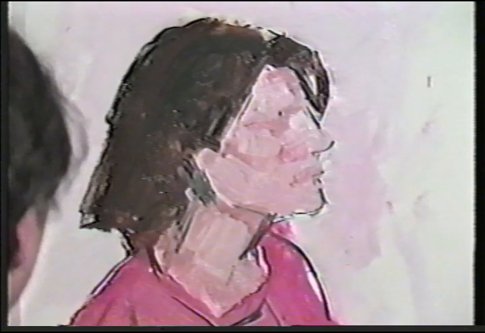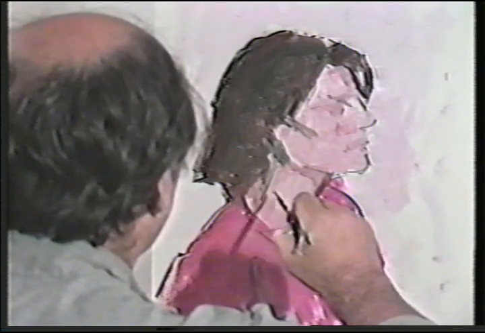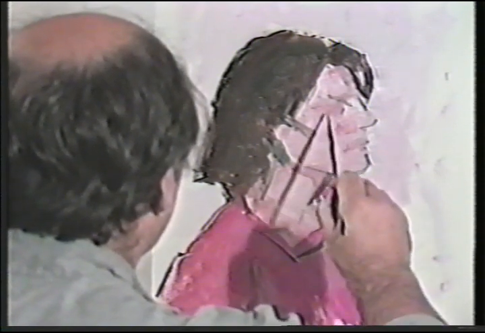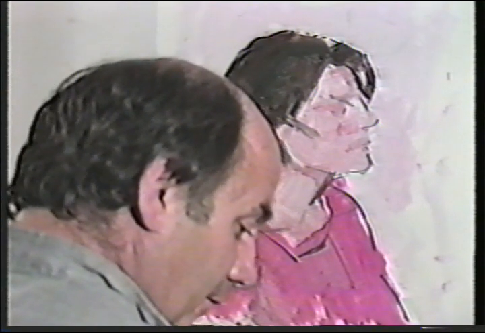Come down. Feel the neck. Neck is a column. Now there is a spot of red where the lips are.